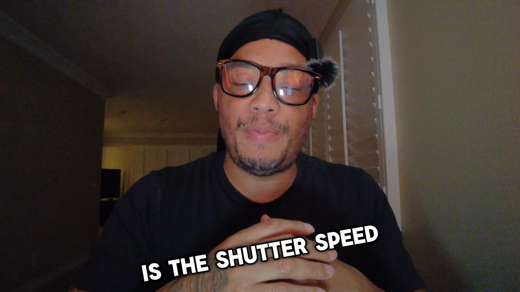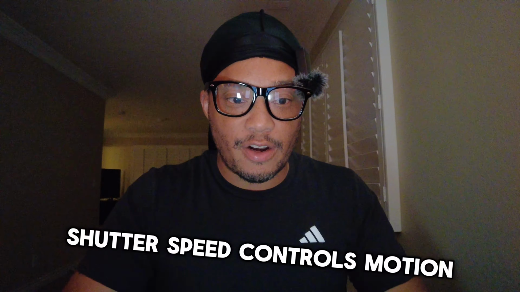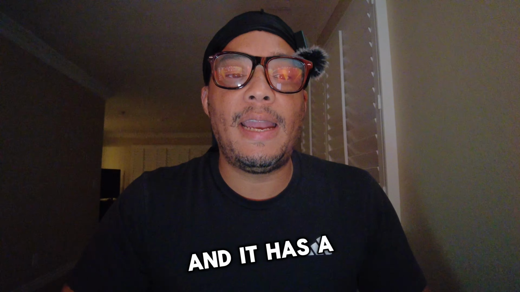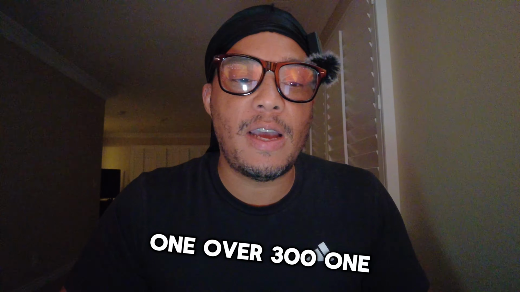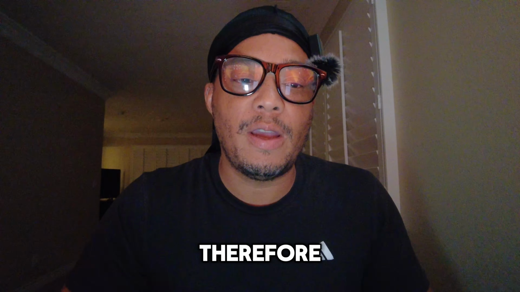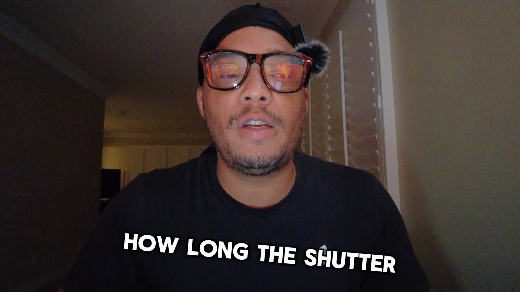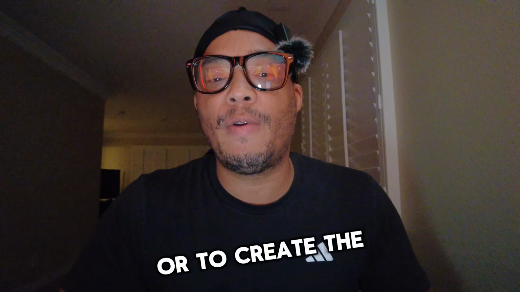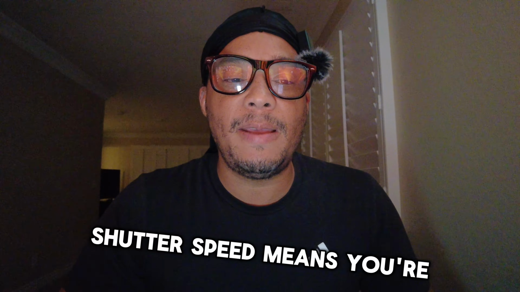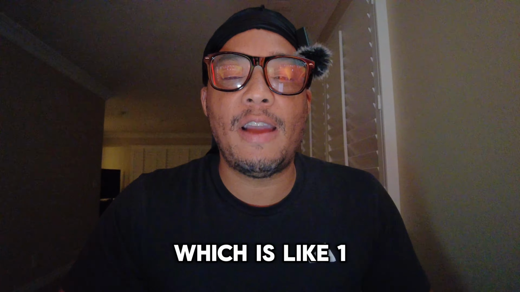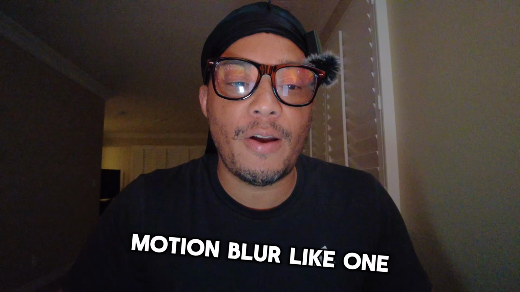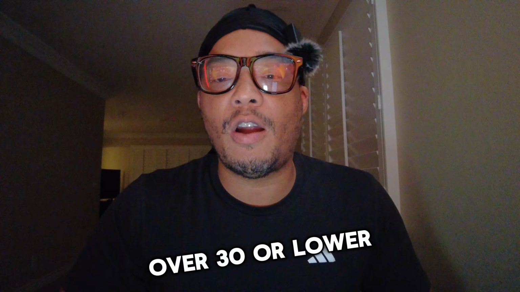Number 3 is the shutter speed, motion. That's what it controls. Shutter speed controls motion. It's that number to the far left on your camera, and it has a 1/1000, 1/300, 1/30, and therefore, the shutter speed determines how long the shutter stays open to allow the light to come in to create the photo. Faster shutter speed means you're freezing the motion, which is like 1/1000. Slower shutter speed means you're capturing motion blur, like 1/30 or lower.